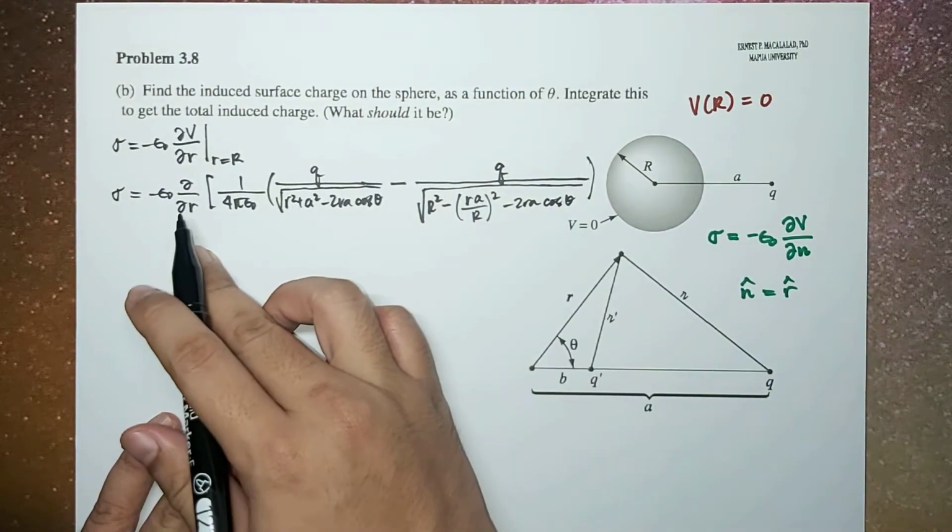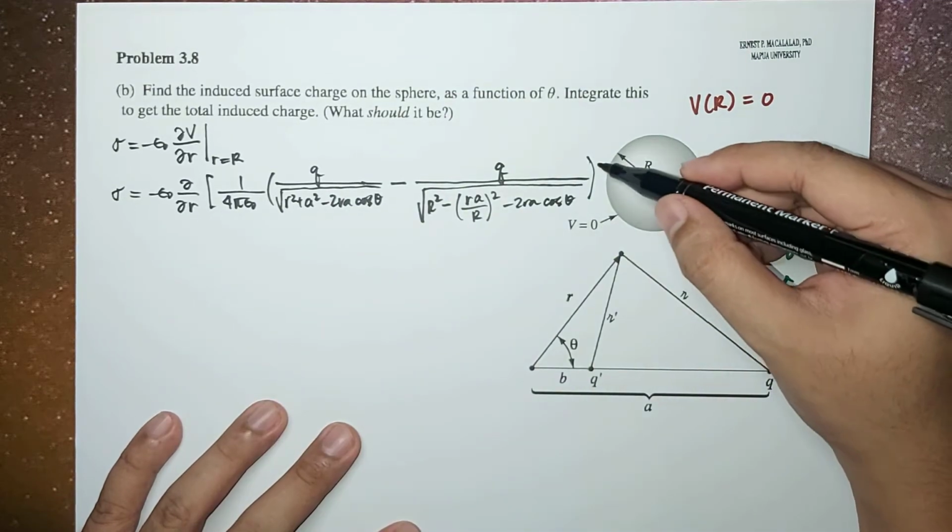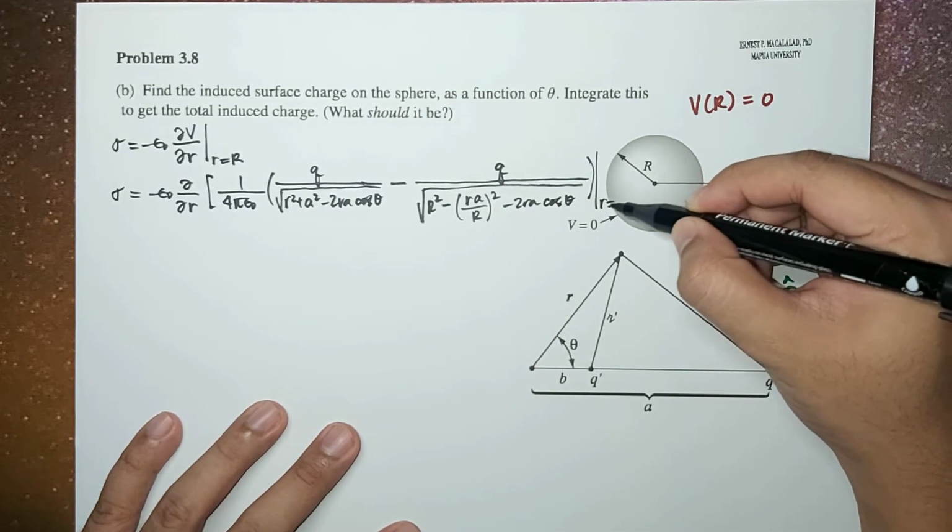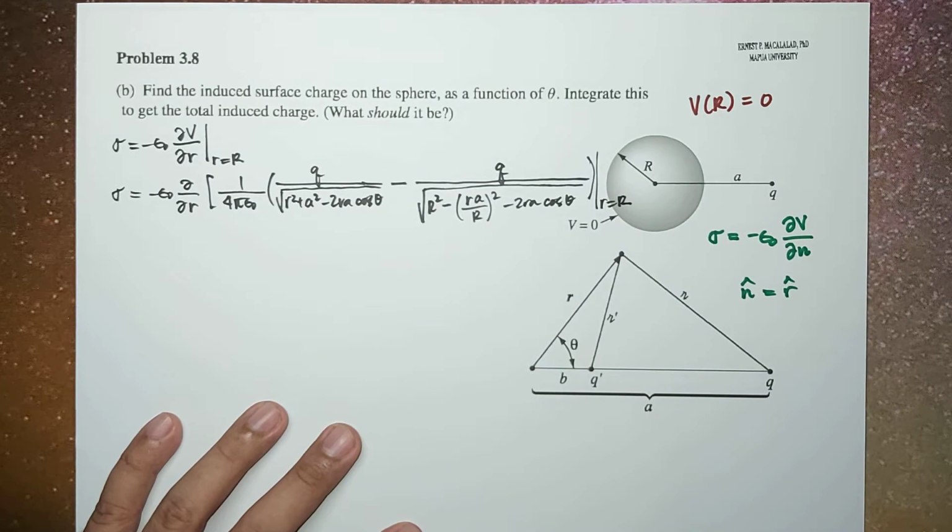Okay, and then we're going to evaluate this when r is equal to R.